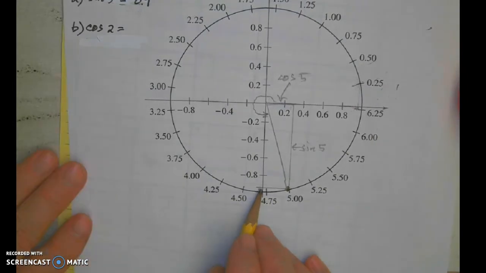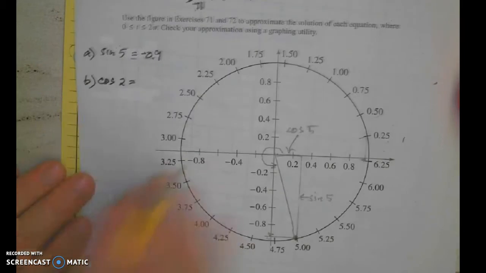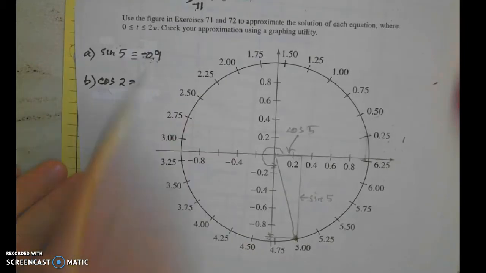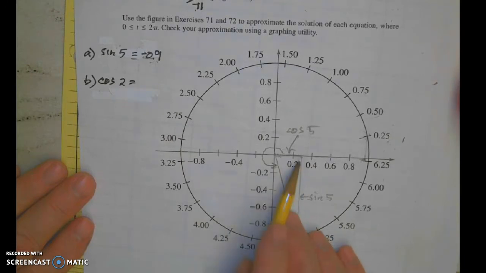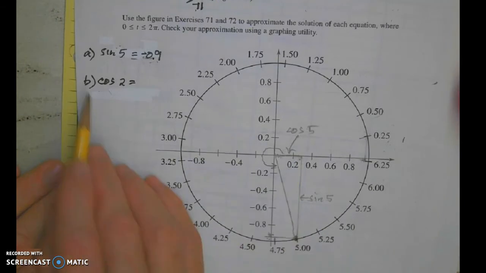So if I estimate this graph right here, that pretty much comes close to 0.9, but I want you to notice that that 0.9 is negative, and that's why the answer is negative 0.9. To do the cosine of this particular one, you'd read it out to here, and it would be about 0.3, but they didn't ask for the cosine, but on part B they did.